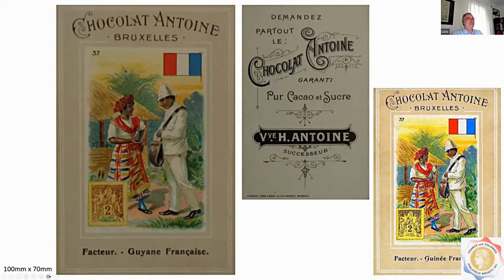So I'm going to assume that somebody provided some feedback, sent them a letter and said, hey, you had the wrong name of the colony. It doesn't match the stamp, so please fix. That was done.